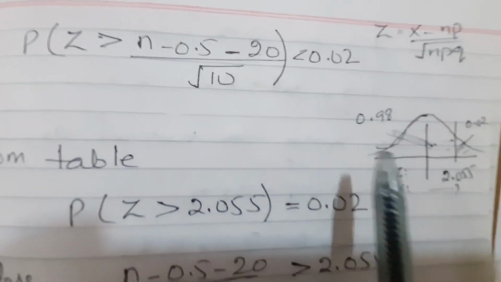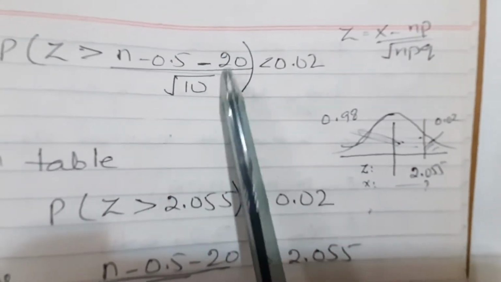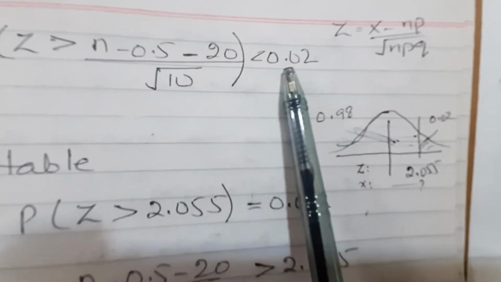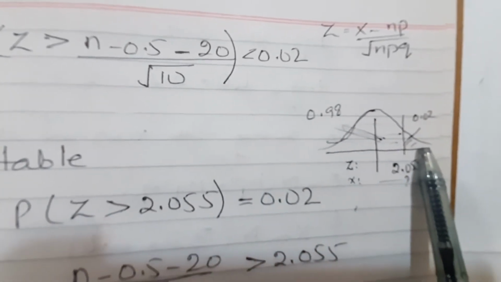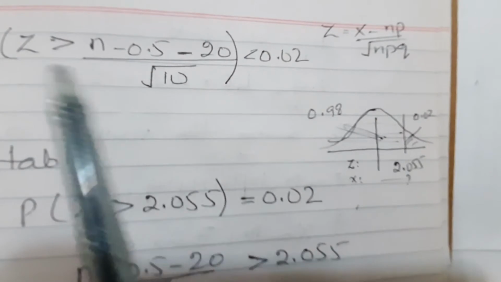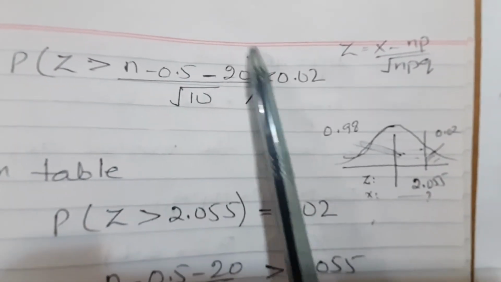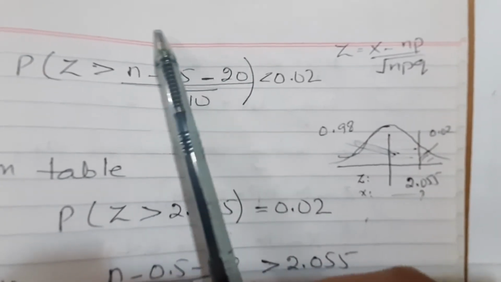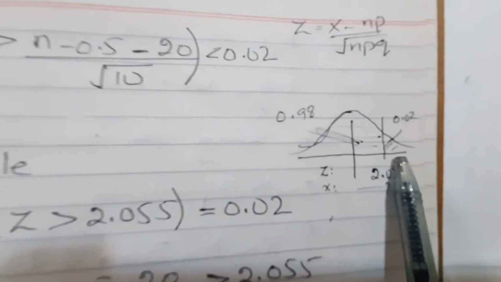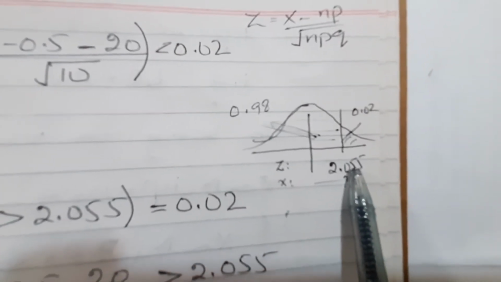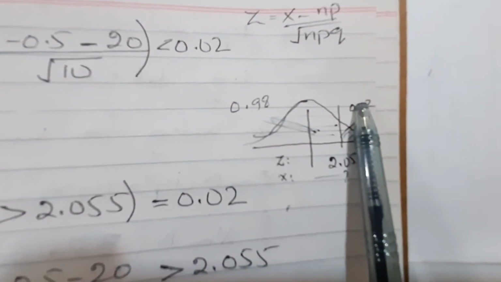Now let me explain to you on this sketch what I mean. Which value of z will have probability less than 2%? Now, less than 2% is on this side, right? And it is saying z greater than. So this is a number, and on the right side of that number the area is less than 2%. It means the diagram is like this. Make sense? Forget about this number for the time being. Just look at this area, 2%.